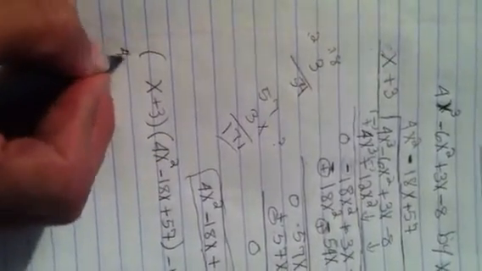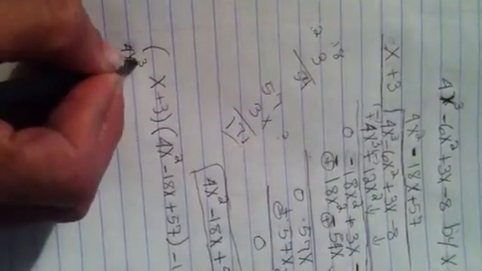Okay, x times 4x squared is 4x cubed. X times 18, positive times negative is negative, 18x squared, and x times 57 is positive 57x.